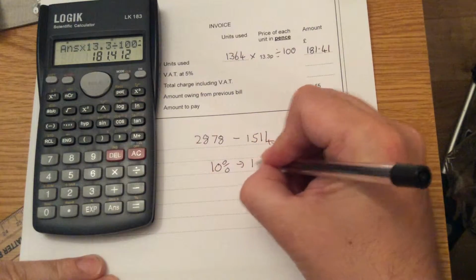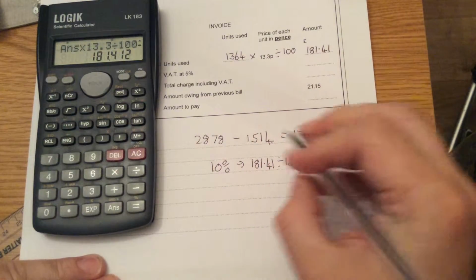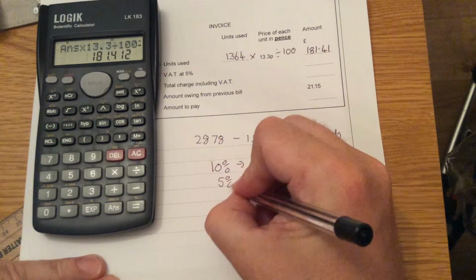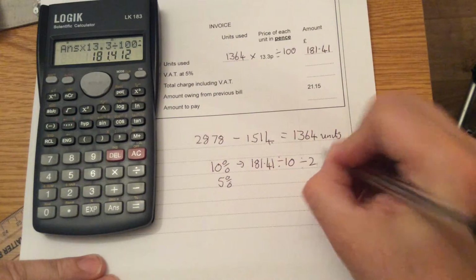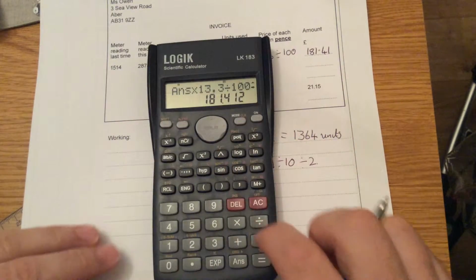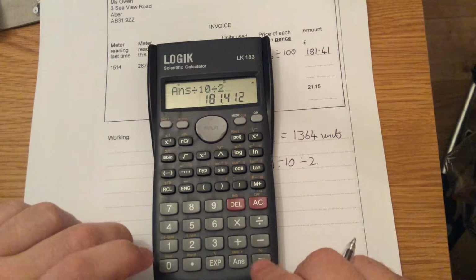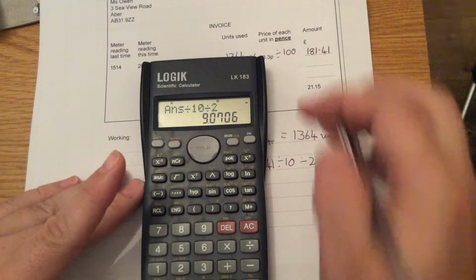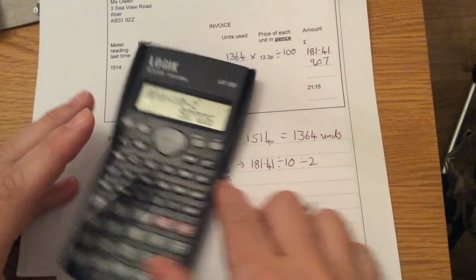The next step is to find 5%, and to find 5% you can either find 10%, and to find 10% it's going to be £181.41 divided by 10, and then to get 5% you half 10%, or you divide it by 2, so you would then divide the answer by 2. So let's divide the answer by 10 and then divide the answer by 2, and that comes up as £9.07, and that's the VAT.